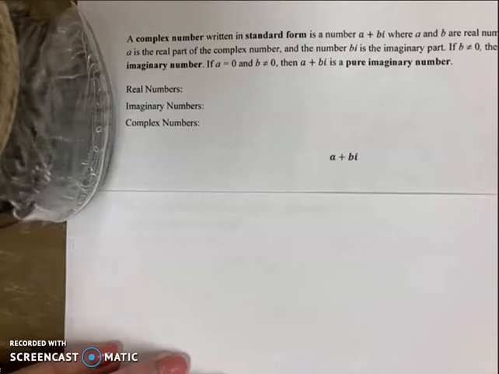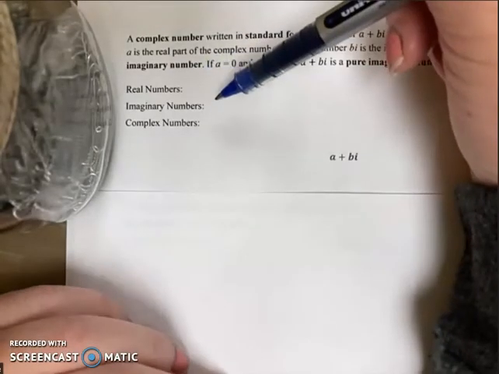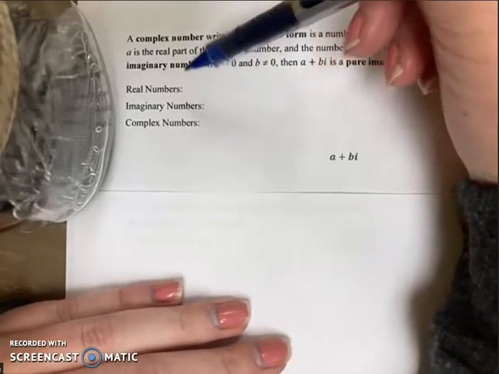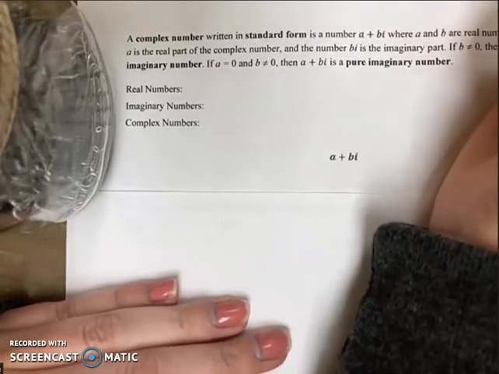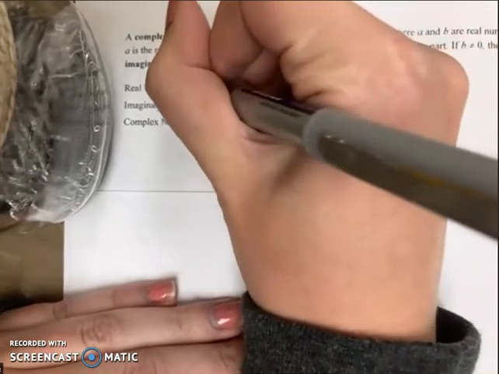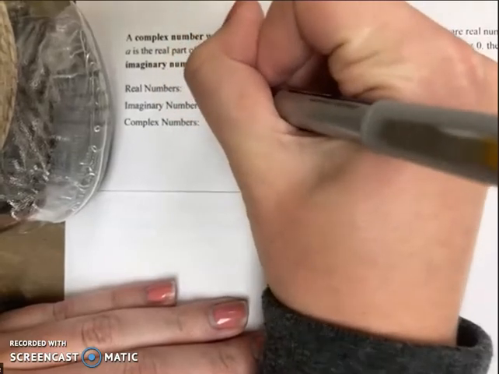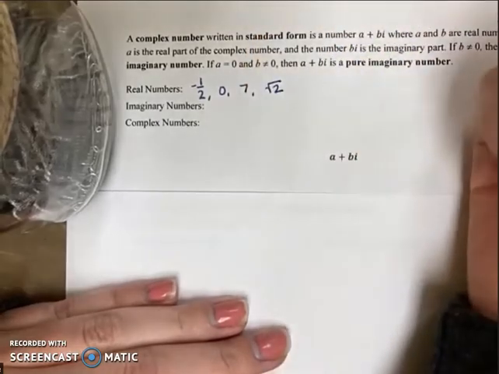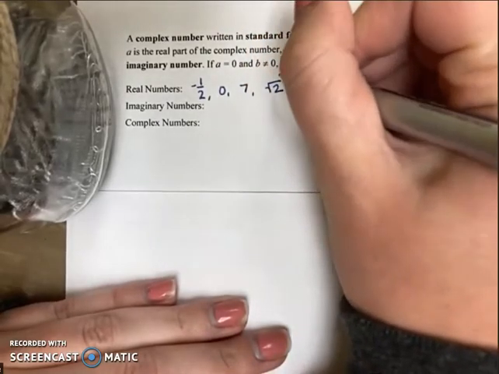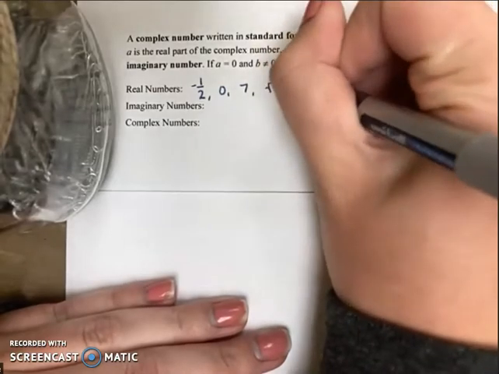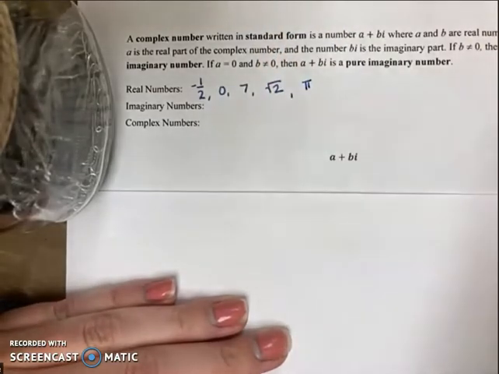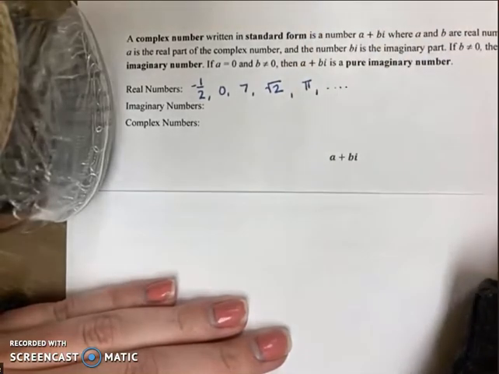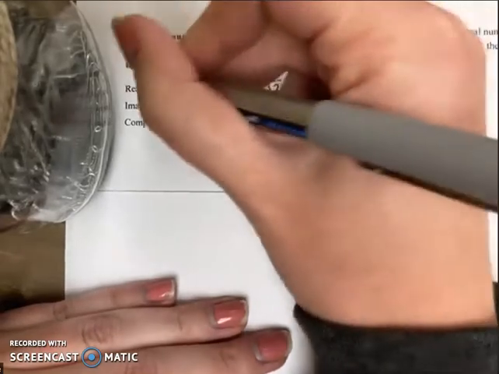Now we're going to talk about the difference between real numbers, imaginary numbers, and complex numbers. Real numbers would be anything that we're used to. So a negative 1/2, 0, 7. The square root of 2 is a real number. It has an actual numerical value. Pi, remember pi is 3.14, blah, blah, blah. It has an actual numerical value. So any number like that is a real number.